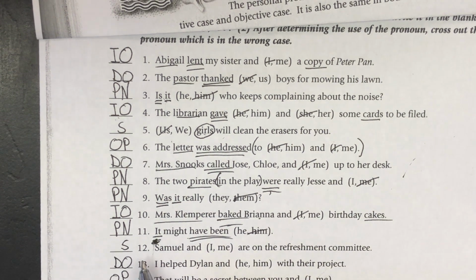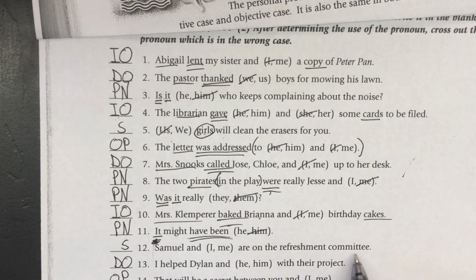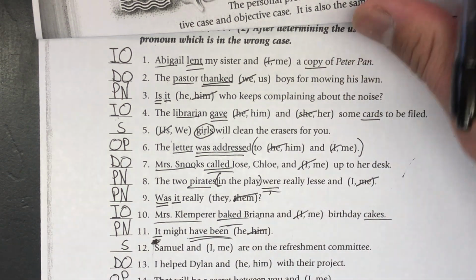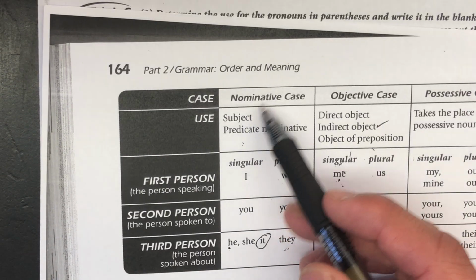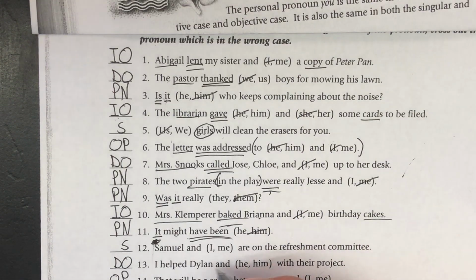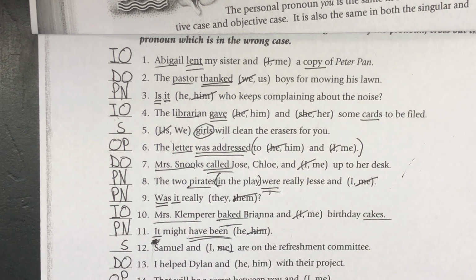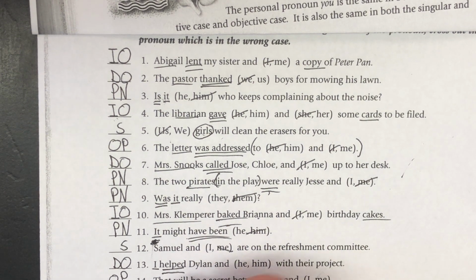Next, number 12. Samuel and blank are on the refreshment committee. Here you have a compound subject. So the pronoun that we're gonna pick is a subject, therefore it's in the nominative case. So you would use the pronoun I. Samuel and I are on the refreshment committee, and we would cross out me. Two more. I helped Dylan and blank with their project. I, action verb, I helped who? Dylan and, so here you have a case of a compound direct object.